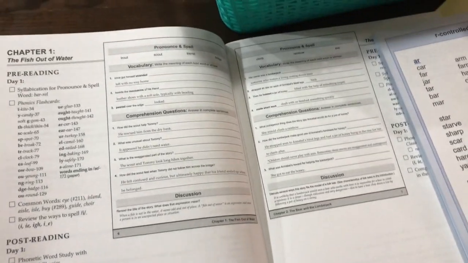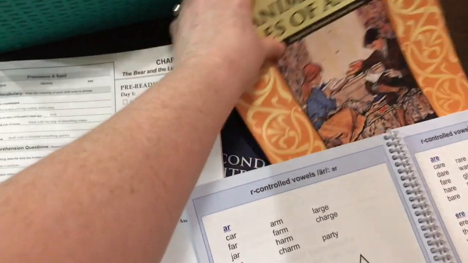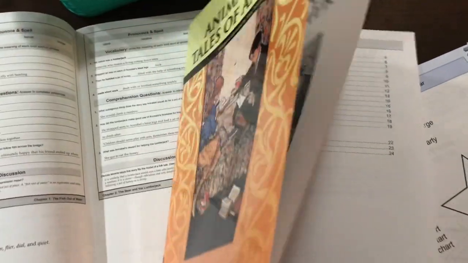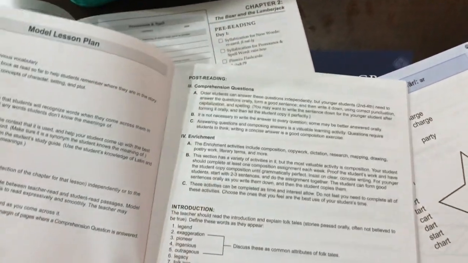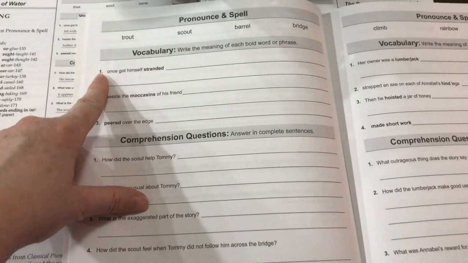So then you would also do on the worksheet in the student workbook, where did I put that? Right here. You would do these activities. So for chapter 1, you have your vocabulary, you have your comprehension questions, and your discussion. Now, the vocabulary is to be done before you read. I should have mentioned that.